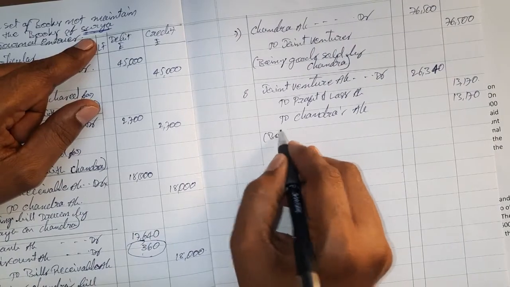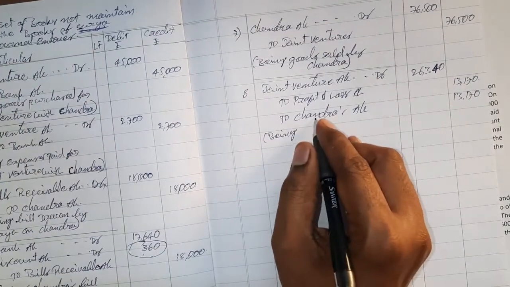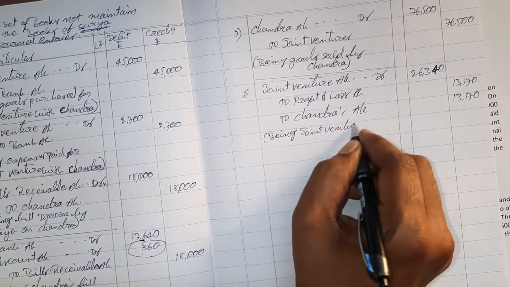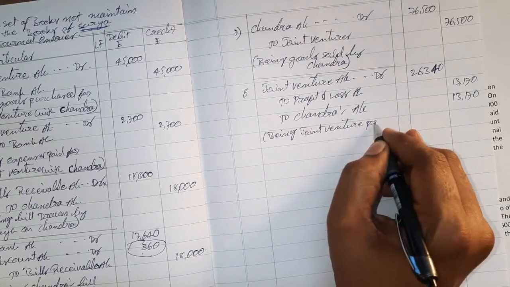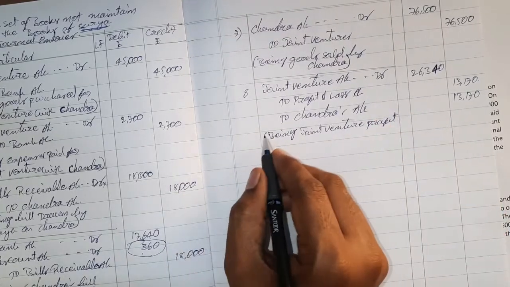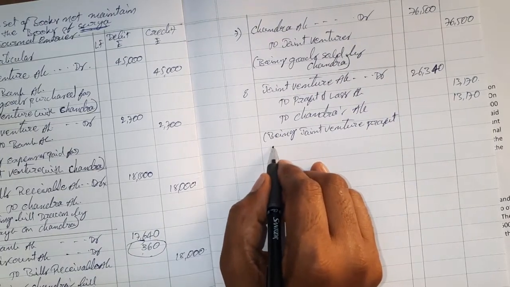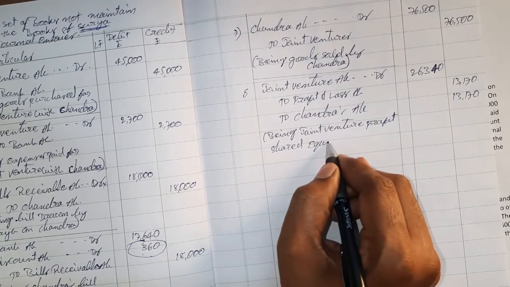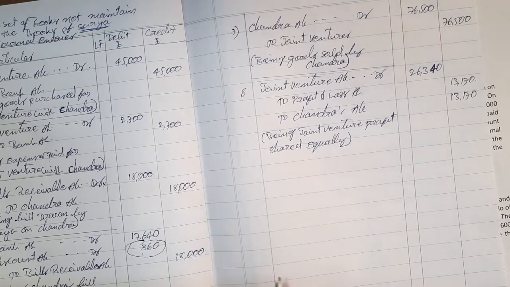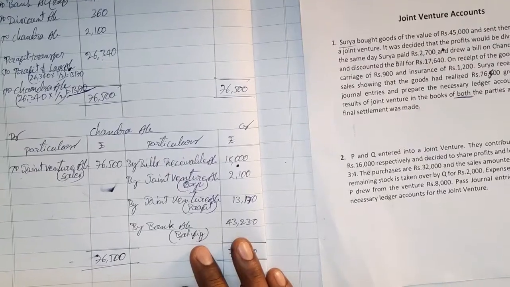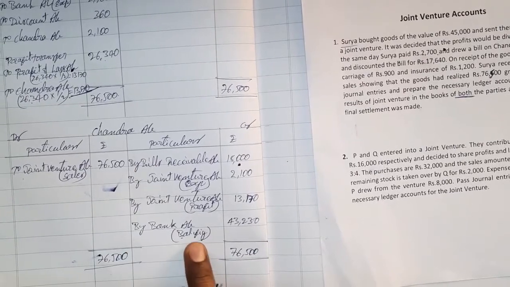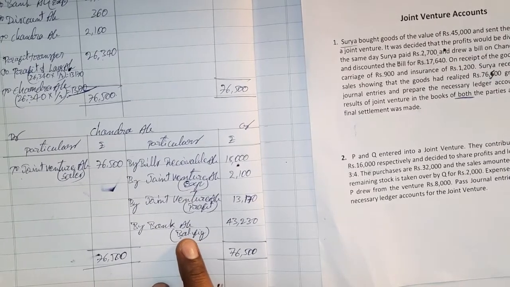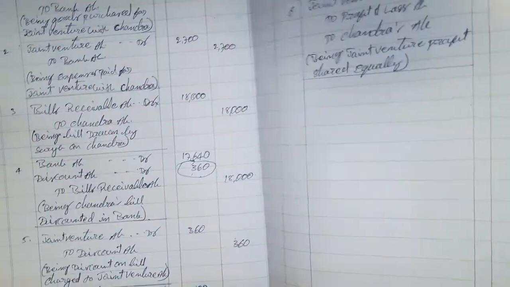Right narration being joint venture profit shared equally. Okay, whatever the joint venture profit, share equally. Next, whatever is the balance of Chandra, Chandra has to settle that amount, no? Means we received the amount from Chandra. So that is the one you can write.